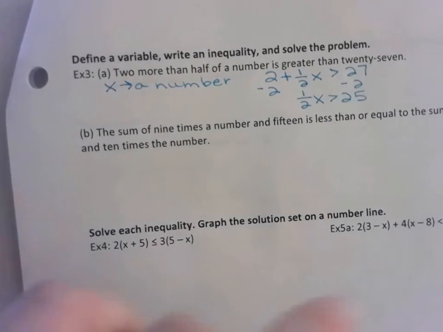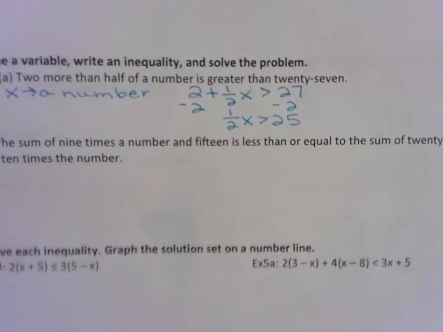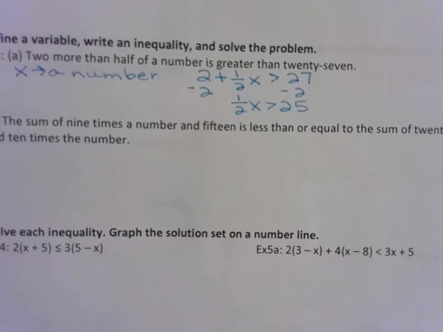Now, we talked about ones like this on Wednesday. There's a couple different options. If I had to get rid of the 1/2, what do I do? Divide by a half. Dividing by a fraction is the same as multiplying by the reciprocal.